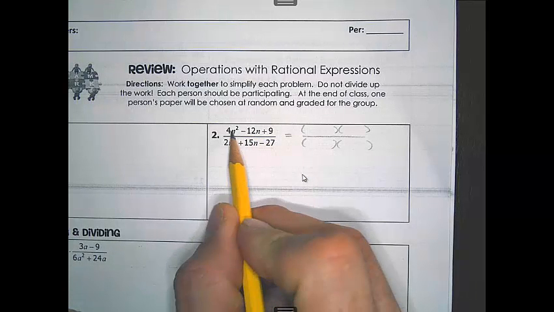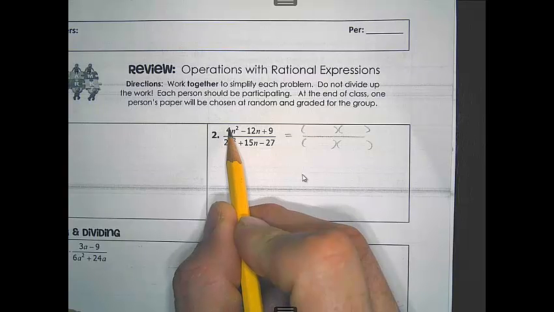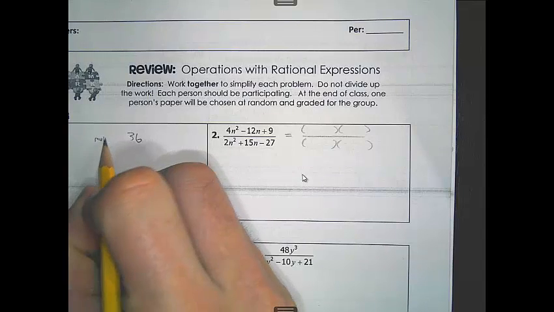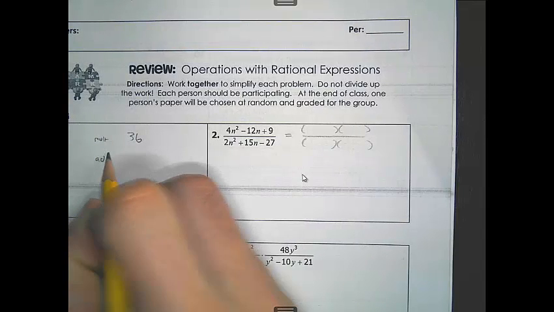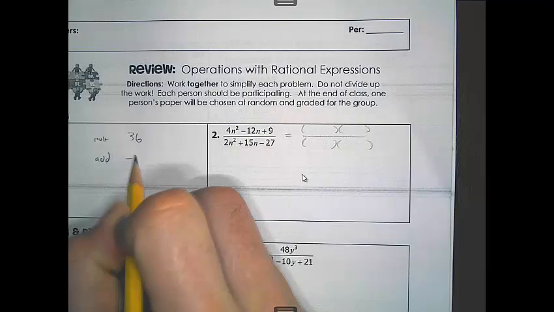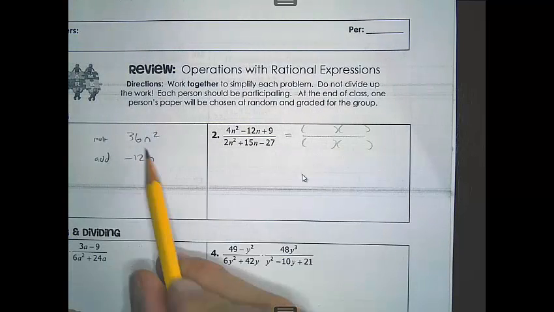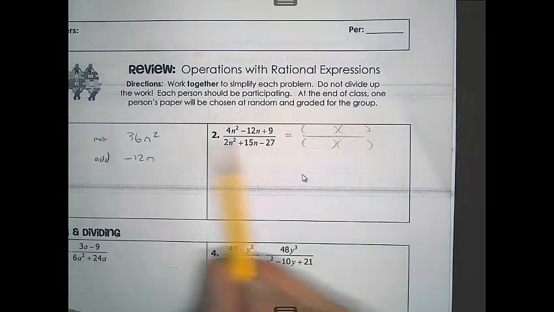What we did is, I'm doing the numerator first. We multiply the first and the last term together. That gives me the 36. So you need 2 things that multiply to be 36, and you need 2 things that add to be the middle term, negative 12n. And I'm going to keep the n squared here as well. You can focus on the numbers if you want, but this is how we did factor by grouping.